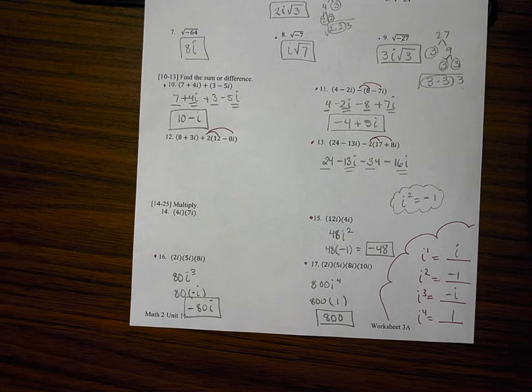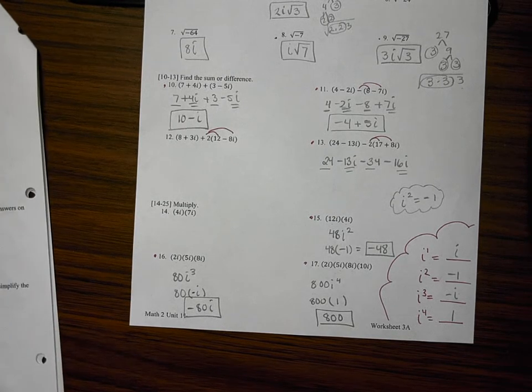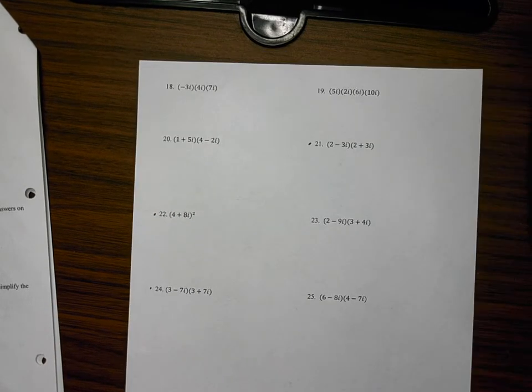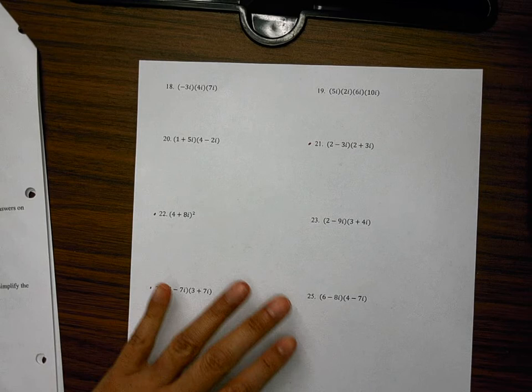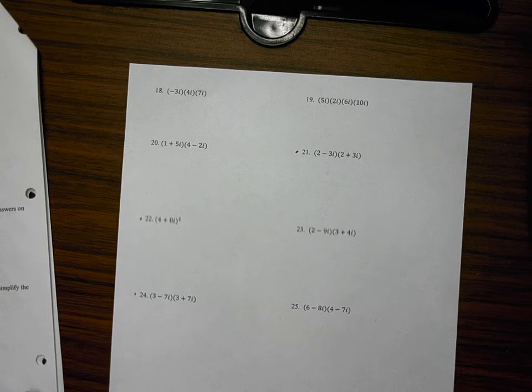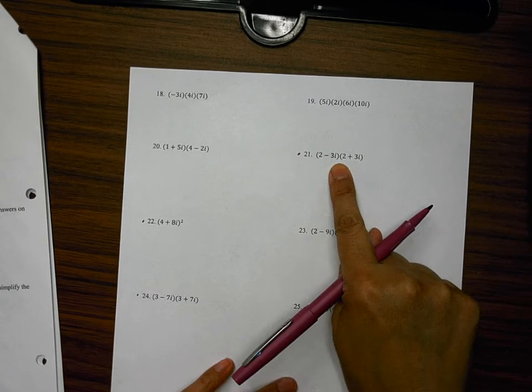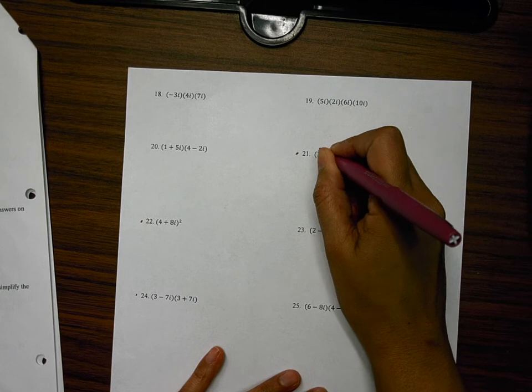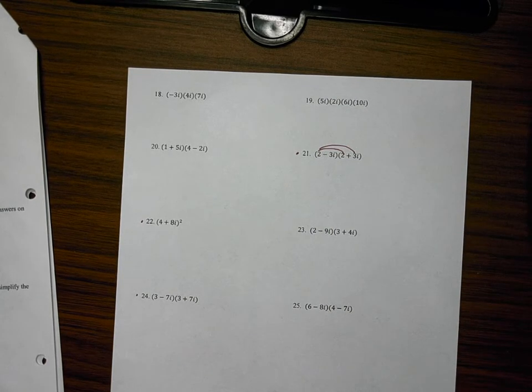Okay, let's try some from the back of the worksheet. Okay, I am going to do 21. Now look at 21 and how it's different from the previous page. Can you see that 21 has no plus or minus in between? So this one is double distribution. So I'm going to do 2 to both of them. Let's work that out now.